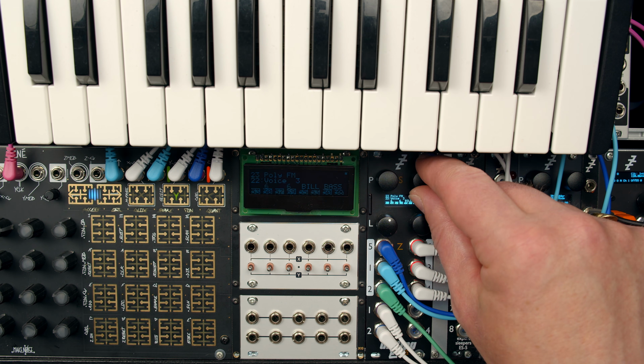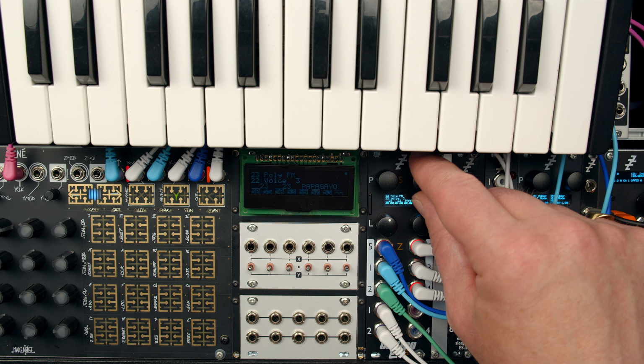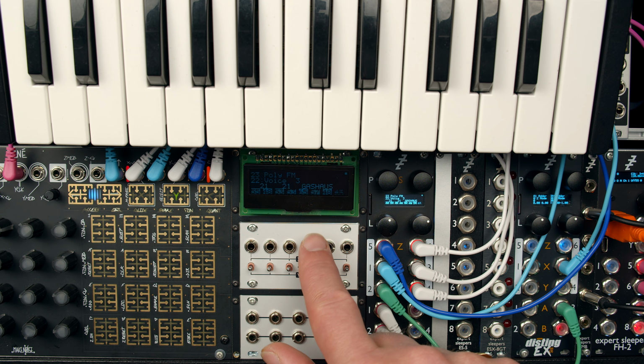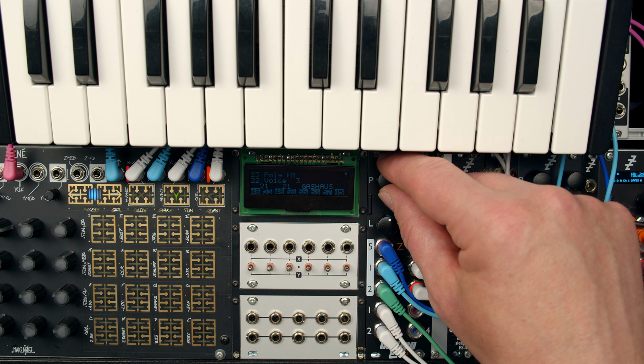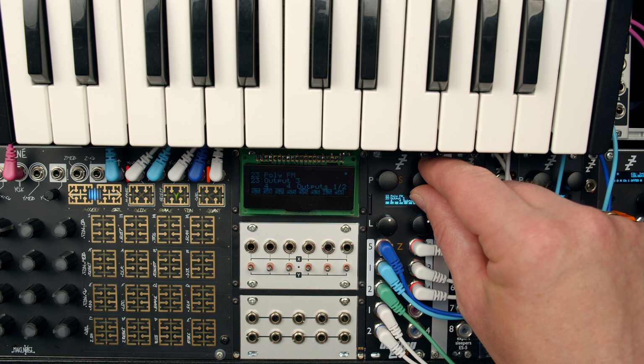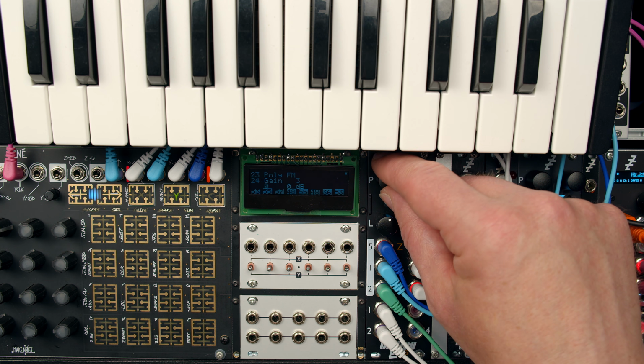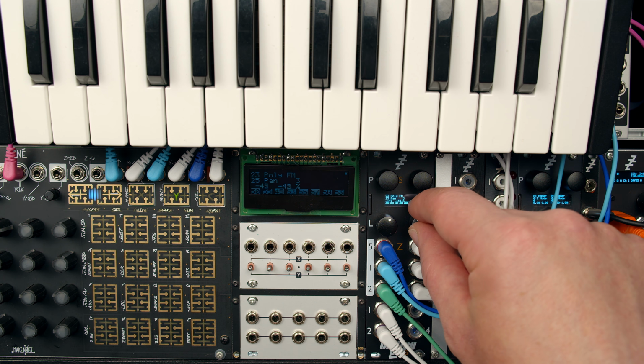And then for voice 3, do something else. I must apologise for this screen, it's dying. Look at this one, which is brighter. And then we'll put that in the stereo as well. Maybe pan that one over to the left a little bit.